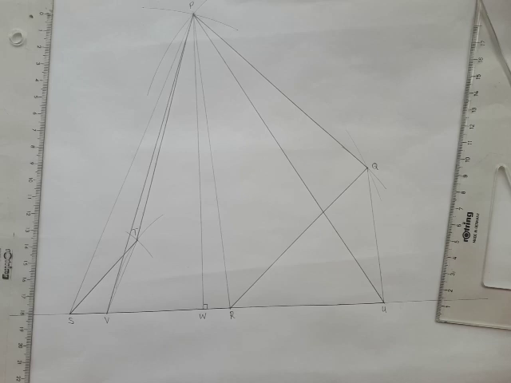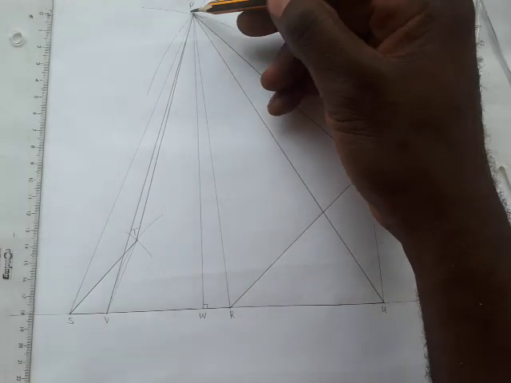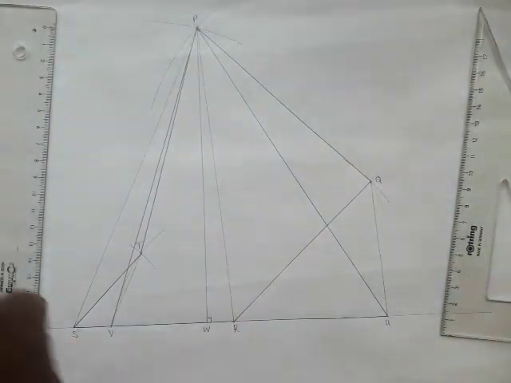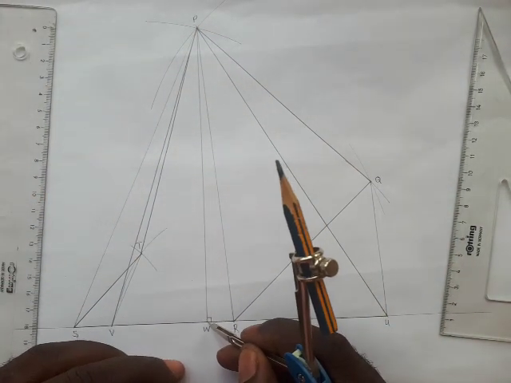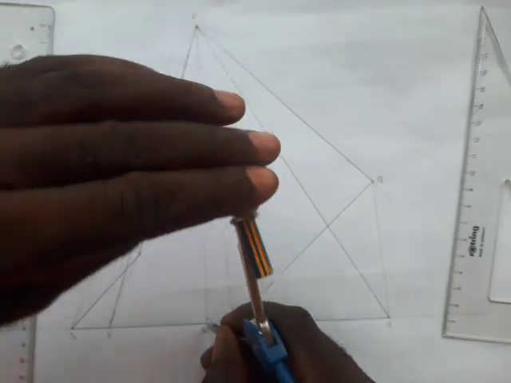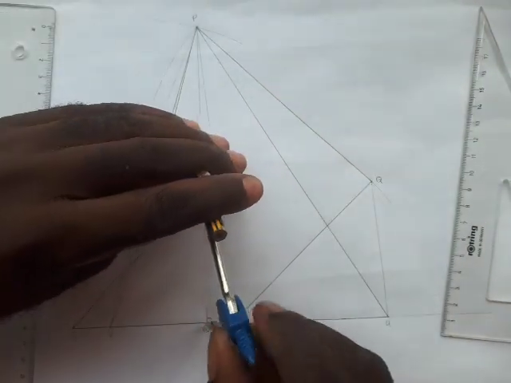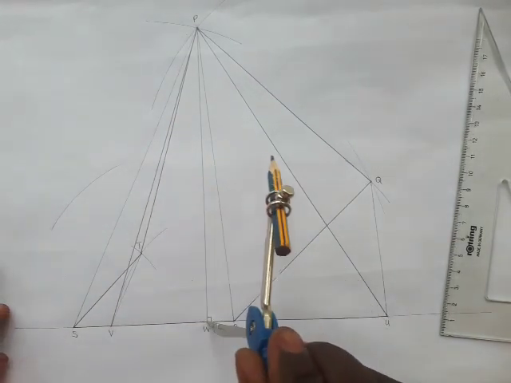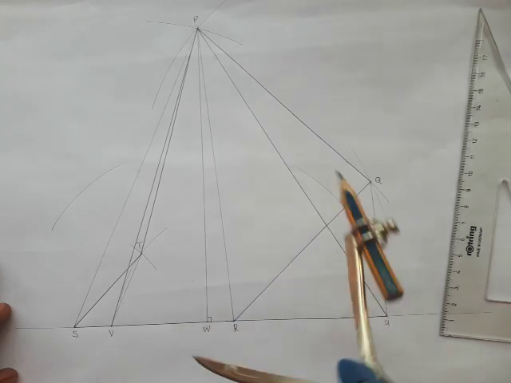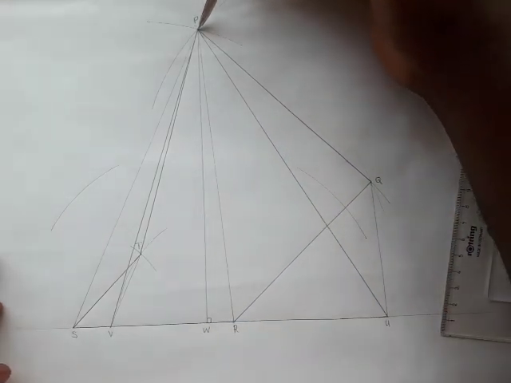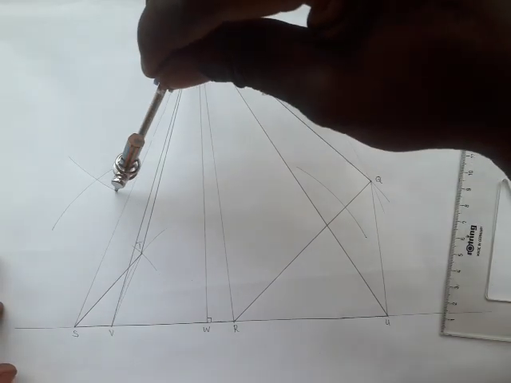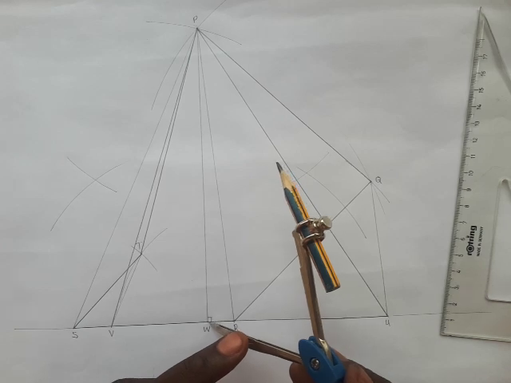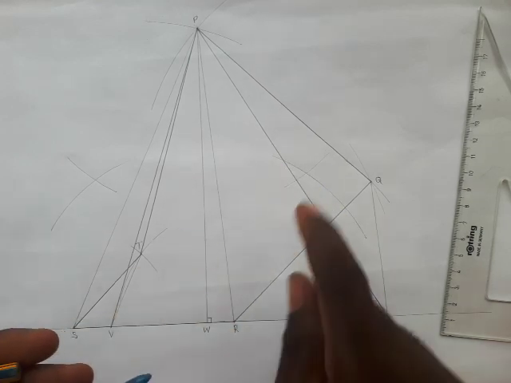All right. So what do you do next? You see this line PW. I'm going to bisect it. Bisect line PW. That's the perpendicular. So you know how to go about that. You needle on W. Stretch more than half of WP. This is just enough. All right. So make an arc here. Make an arc here. With the same radius, you needle on P. Don't alter the radius. Cut this arc and cut this arc. I'll have to make this arc longer. Alright, so these are the points of intersection.